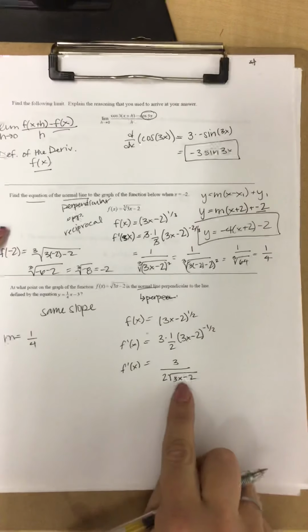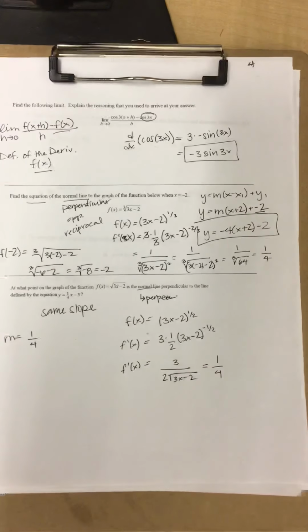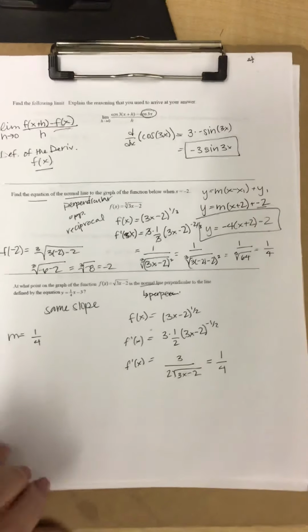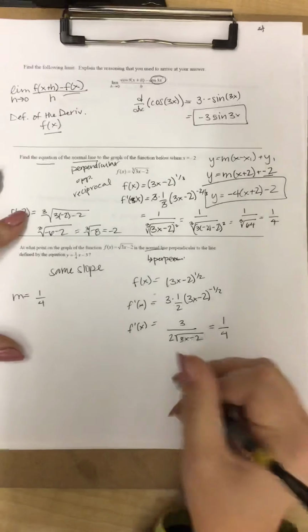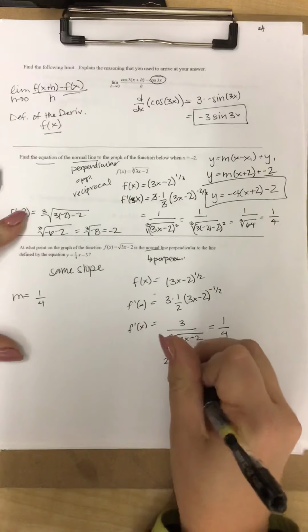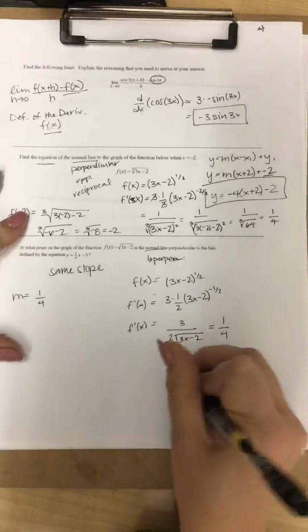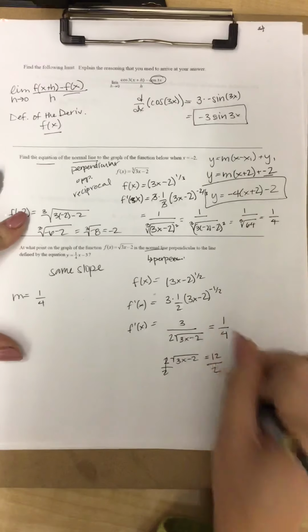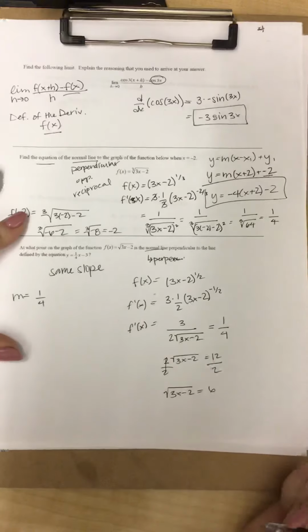So instead of plugging in, we're actually setting it equal to 1/4. And then we're just going to solve for x. So cross multiply. I'm getting 2 root 3x minus 2 equals 12. Divide by 2. So root 3x minus 2 equals 6.